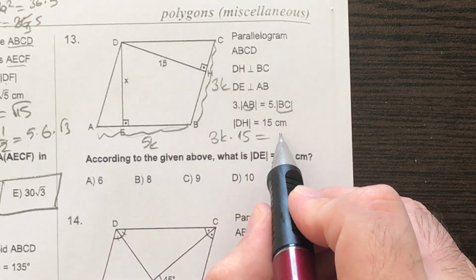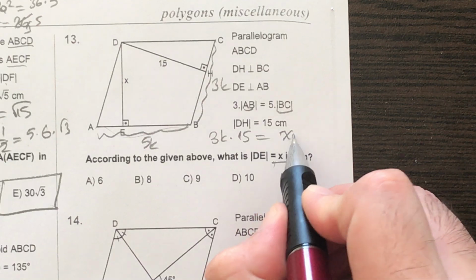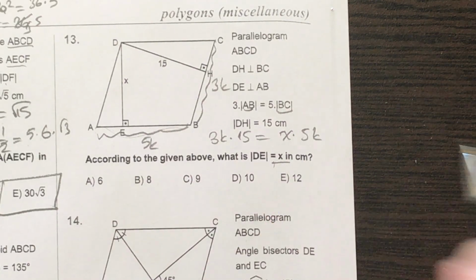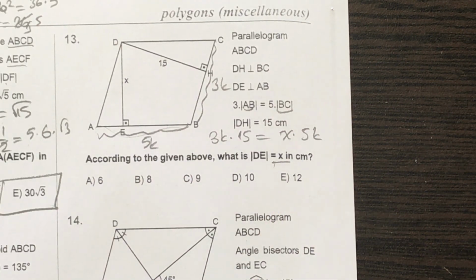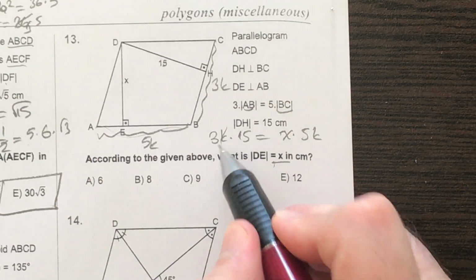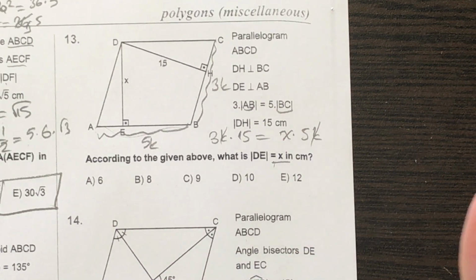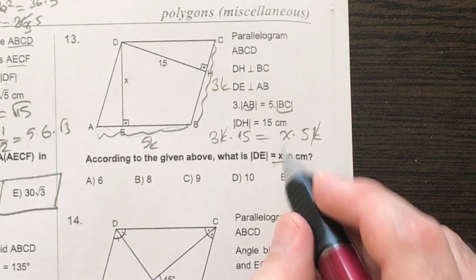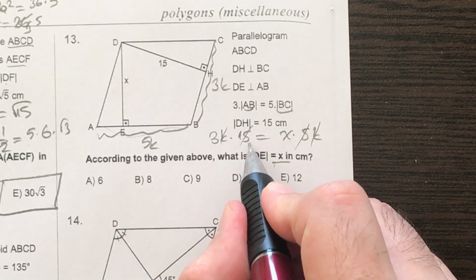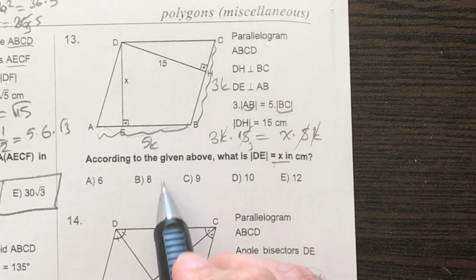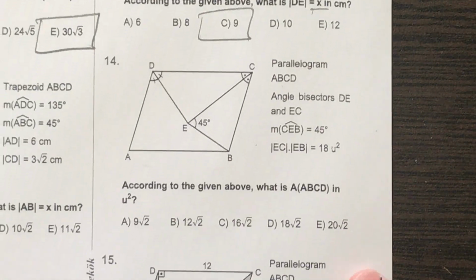What is height here? X. What is the base? 5K. So they must be equal to each other because we are talking about the same parallelogram, and it must have the same area coming out from those two formulas. So the 5s are simplified as well. So it's 3, and 3 times 3 will be 9. The 9.